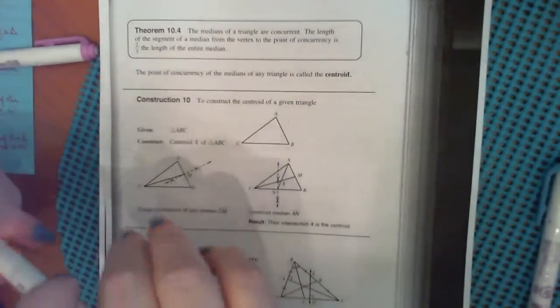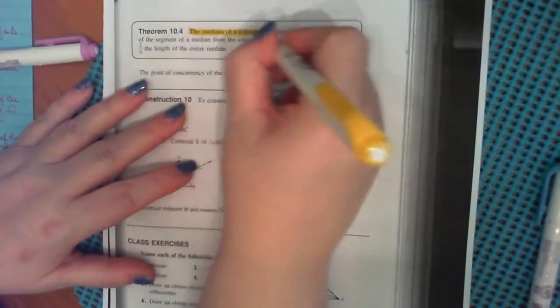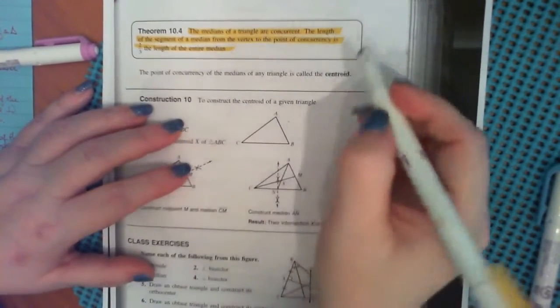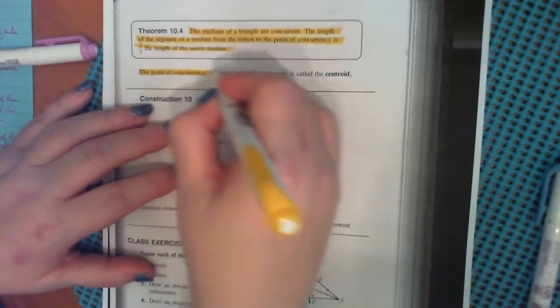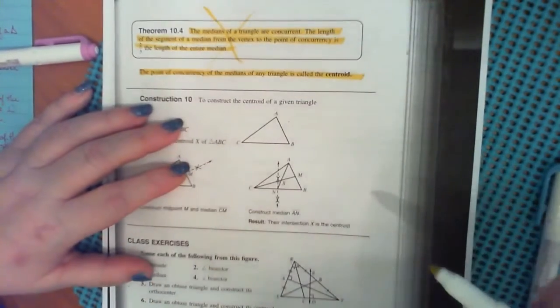The medians of a triangle are concurrent. The length of the segment of a median from the vertex to the point of concurrency is 2/3 the length of the entire median. The point of concurrency of the medians of the triangle is called a centroid. I don't really care so much about the theorem. It's this part, knowing that it's a centroid, that I care about.